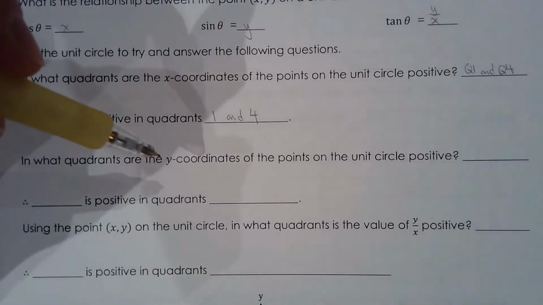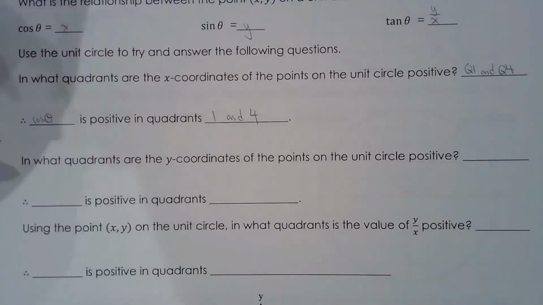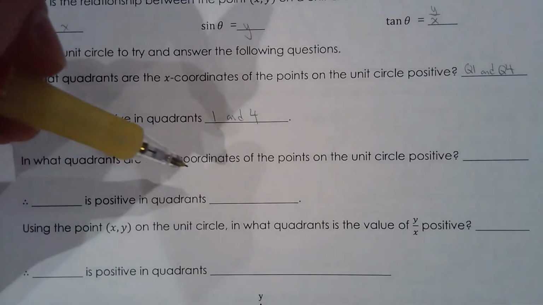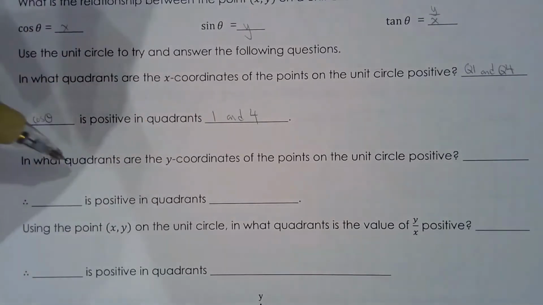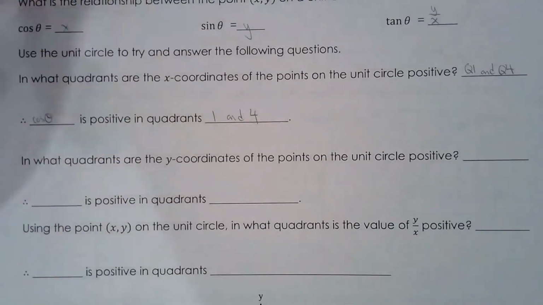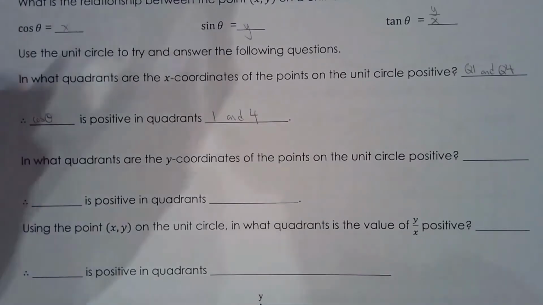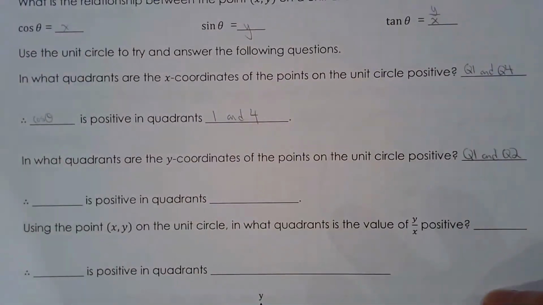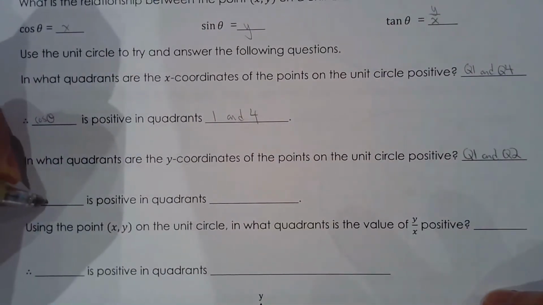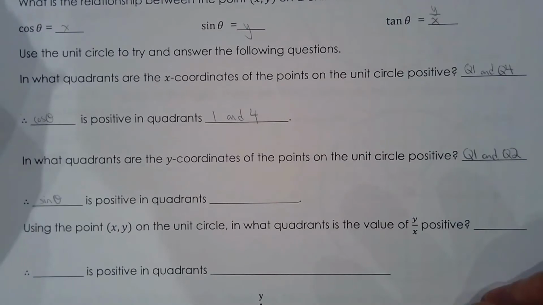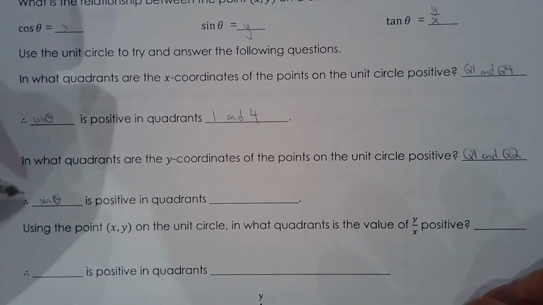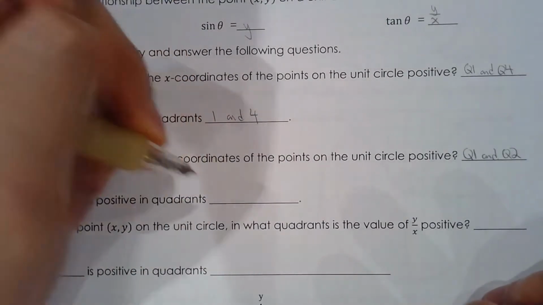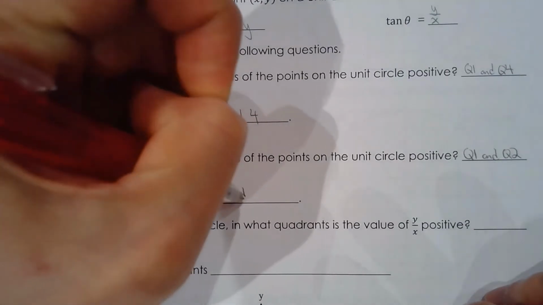And of course, we're going to study the unit circle again and ask ourselves a very similar question. This time we're going to ask about the y-coordinates. In what quadrants are the y-coordinates of the points on the unit circle positive? If you study the circle, you'll get quadrant 1 and quadrant 2. So since sine theta is defined as the y-coordinate of the point on a unit circle, sine theta is positive in quadrants 1 and 2.